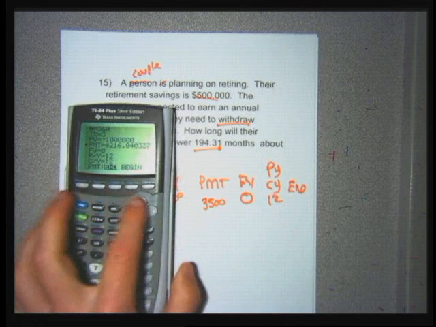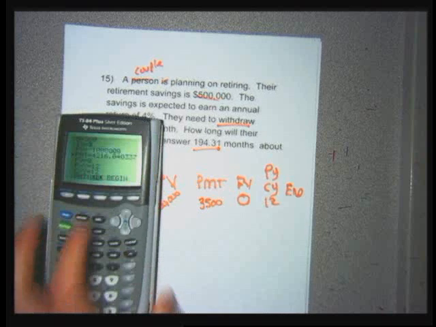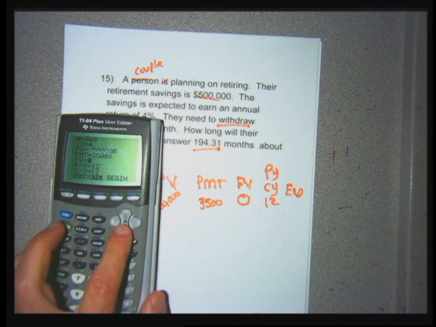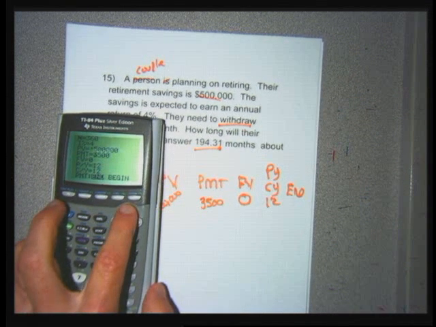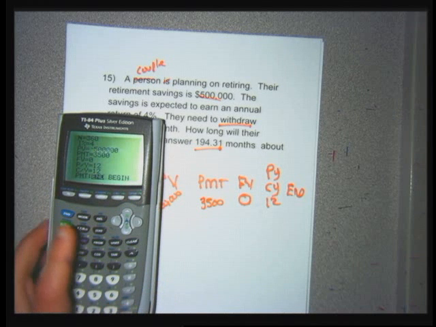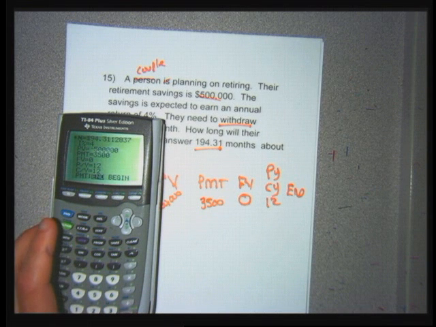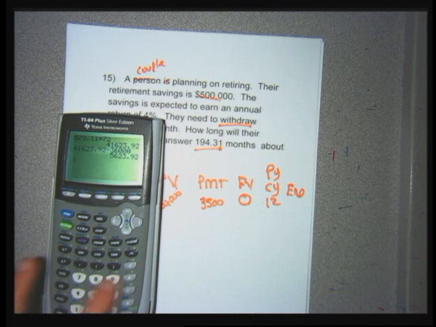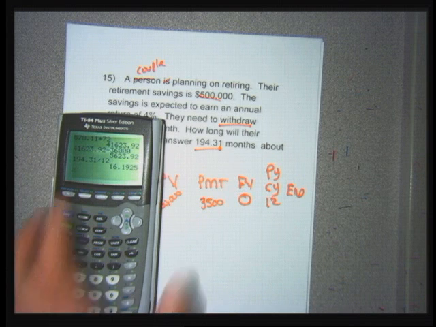So I go to my calculator. The interest rate needs to be 4%. The amount that they have saved up is $500,000. The $3,500 is the amount of the payment. I'm having 0 when I'm done paying myself. The P/Y and the C/Y are 12. I go up to N, hit my green alpha button, and I hit enter, and I get 194.31 months. Second and quit out of this. If I take the 194.31 and divide it by 12, I'll get the 16.19 years.